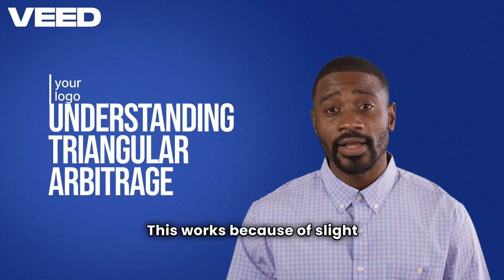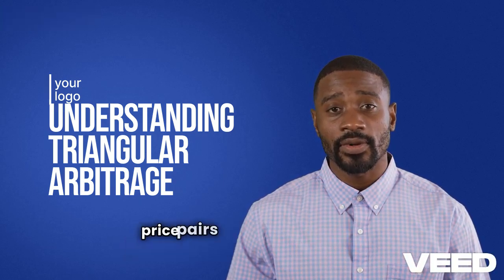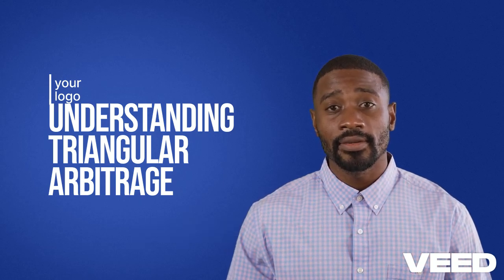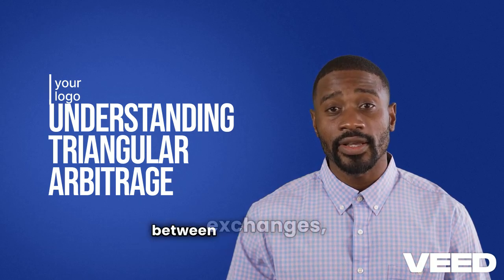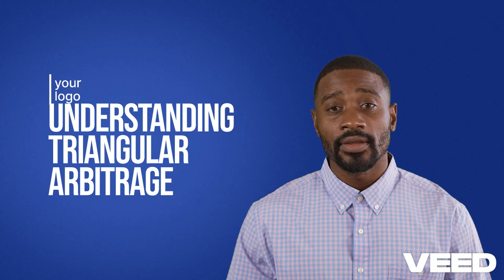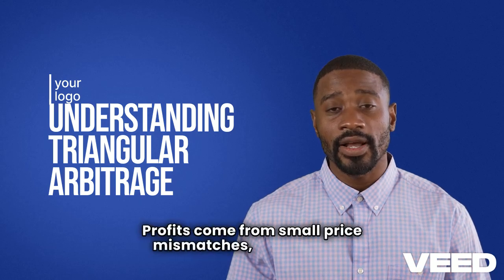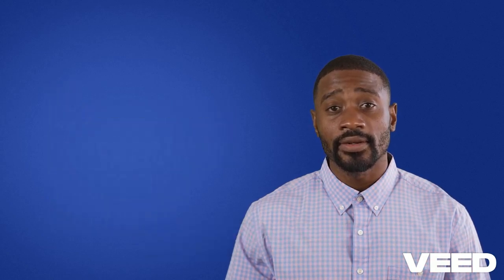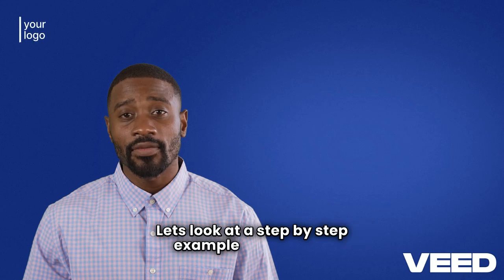This works because of slight inefficiencies in how exchanges price pairs like BTC, ETH, or ETH USDT. You don't need to move funds between exchanges, so it's faster. Profits come from small price mismatches, but they can add up quickly with larger volumes or repeated trades. Let's look at a step-by-step example on Binance.